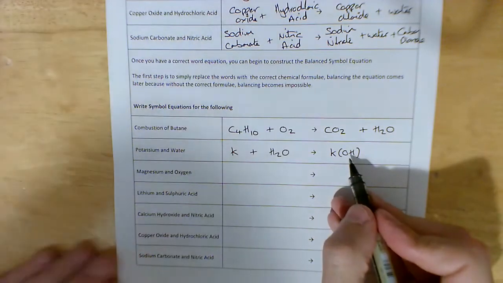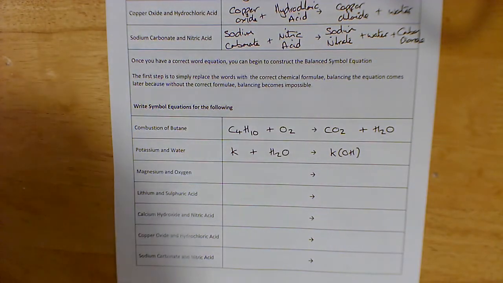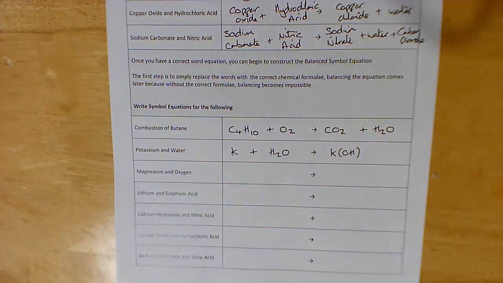Now again, this is one of the ions you need to know. The hydroxide ion is 1-. You need to know that and memorize that. And potassium, we can look up the ion. It's in group 1, it's a metal, so it's going to be +1, meaning that the formula is just KOH. There's a 1-to-1 ratio.